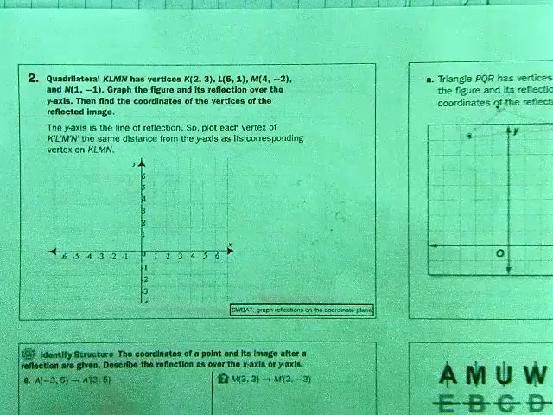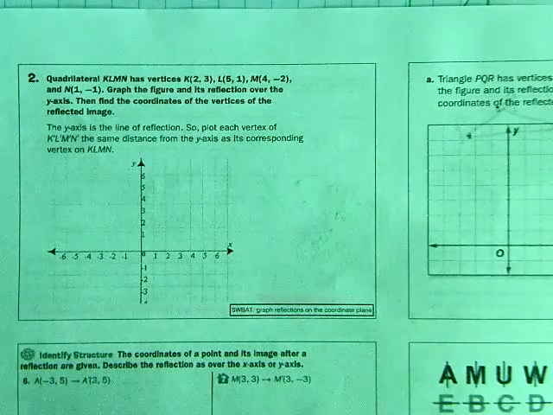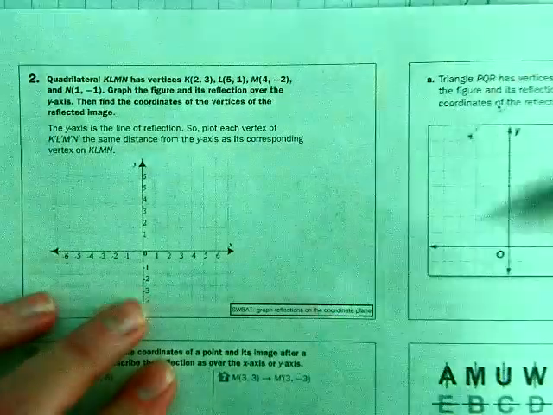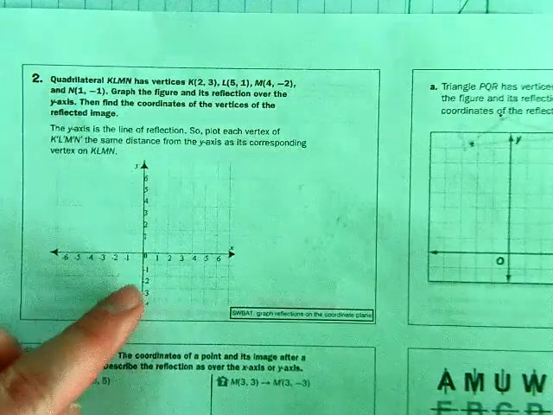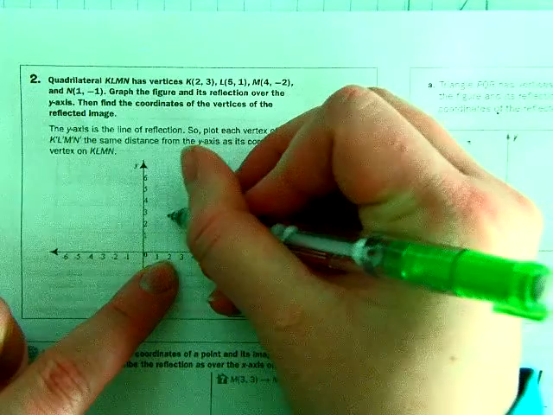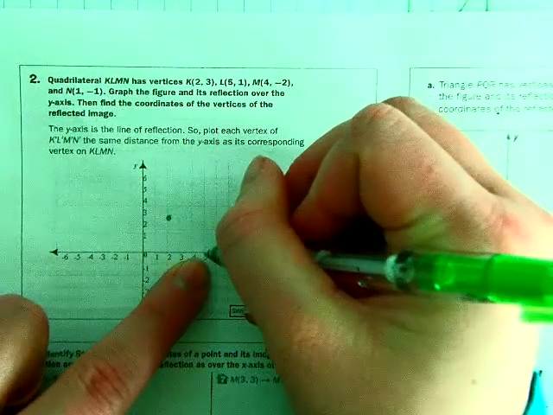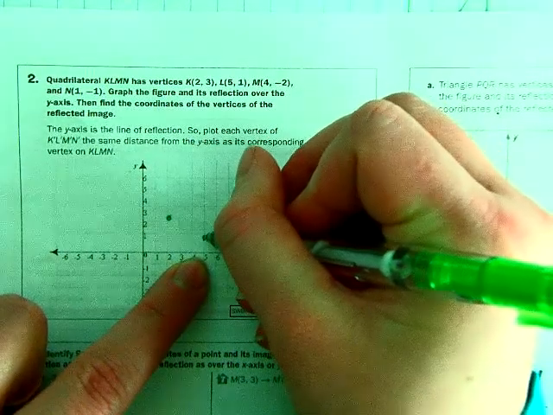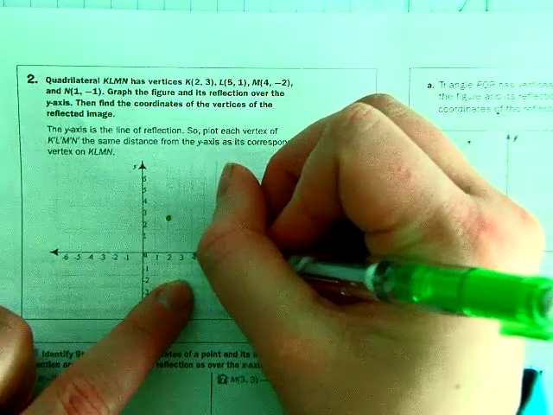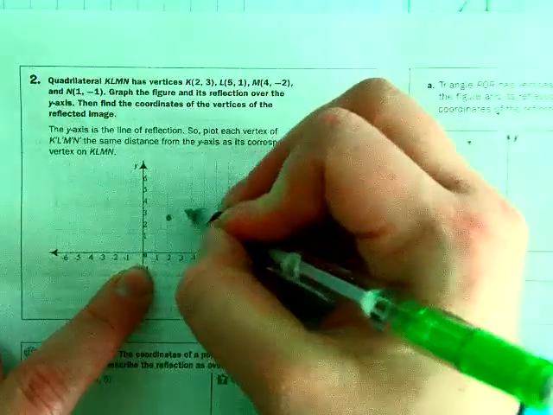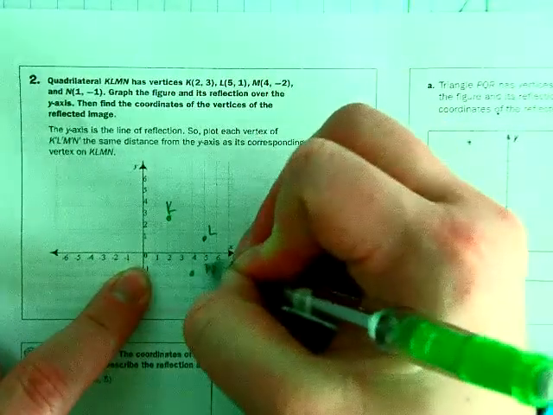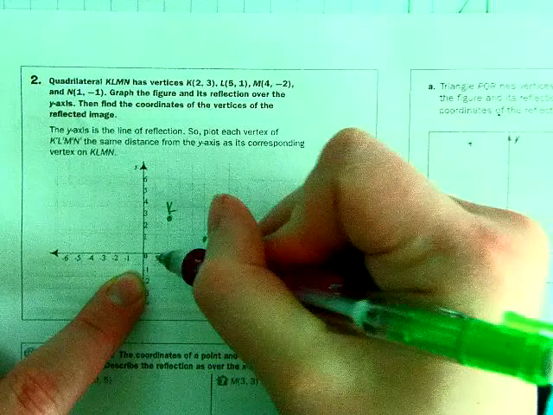reflection. Quadrilateral KLMN has vertices (2, 3), (5, 1), (4, -2), and N, oh geez, I should probably label these K, L, M, N, (1, -1).